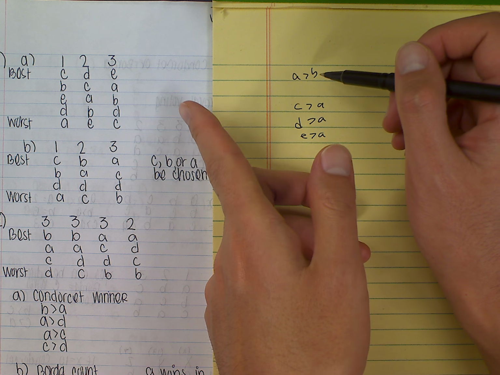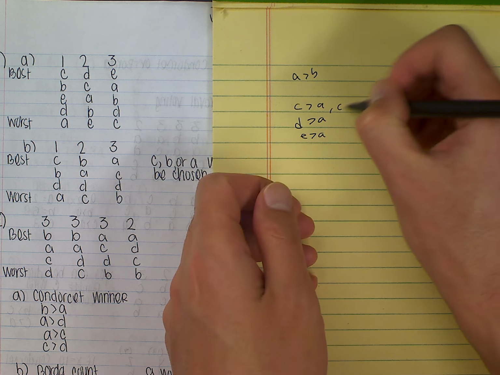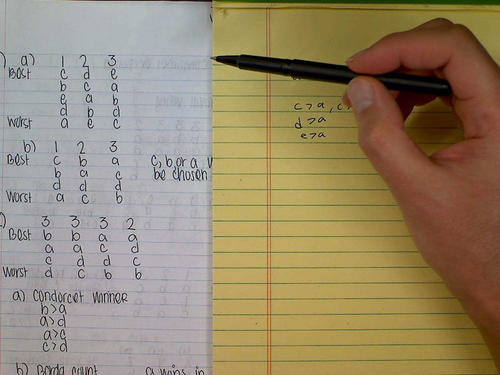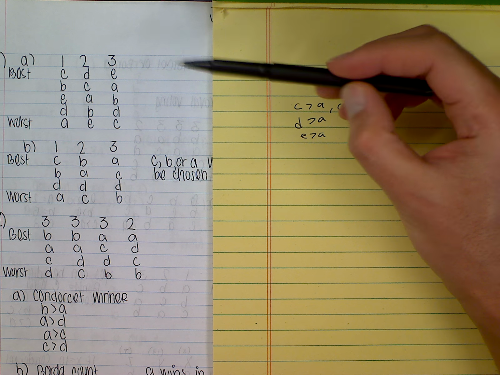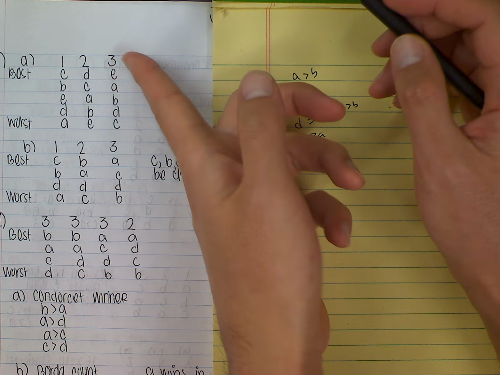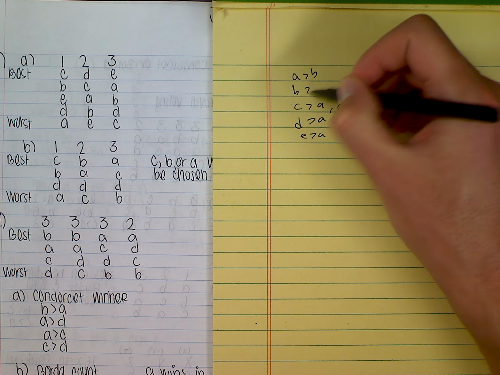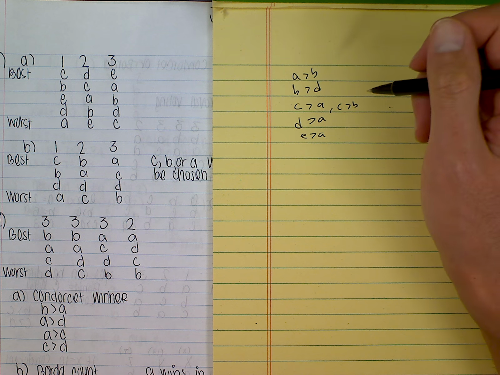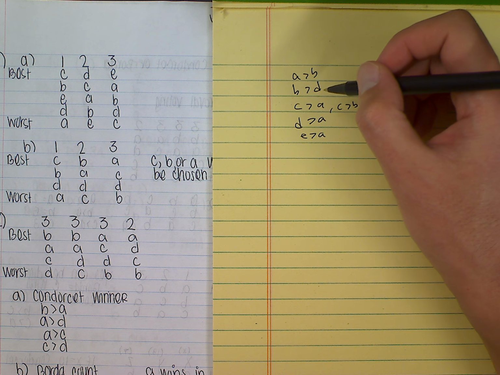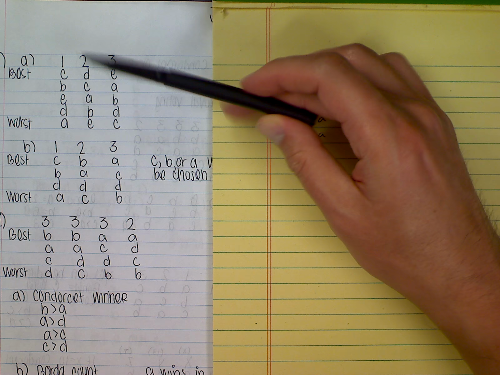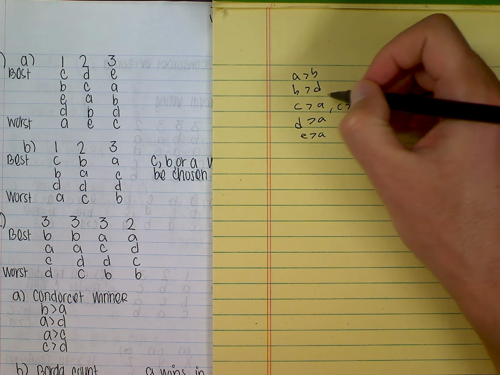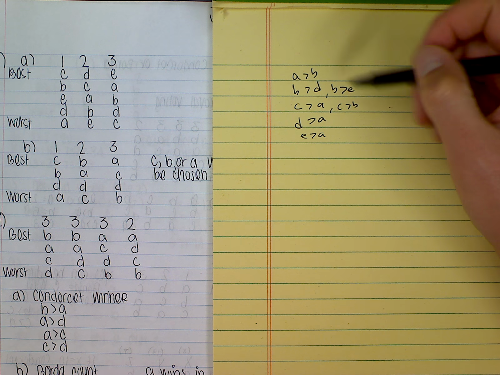C. B and D? E. B and D: 1 likes B better than D, and so does 3, so B beats D. B and E: 1 likes B better than E, and so does 2, so B beats E.